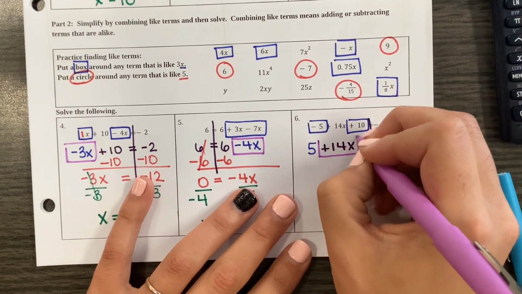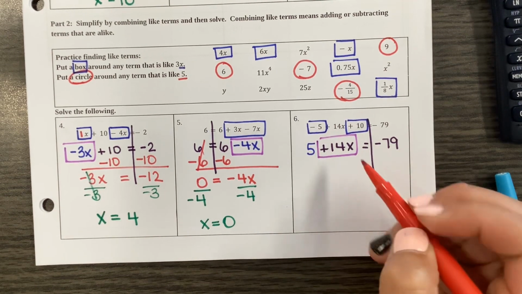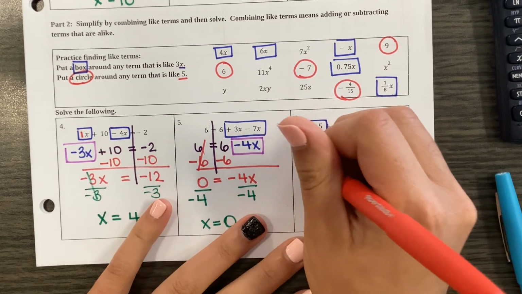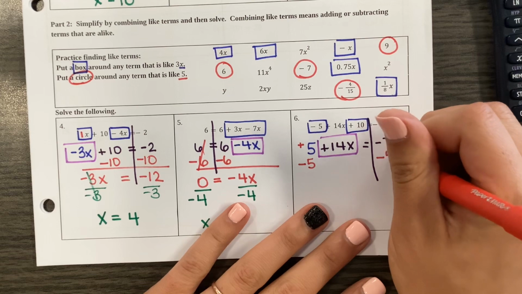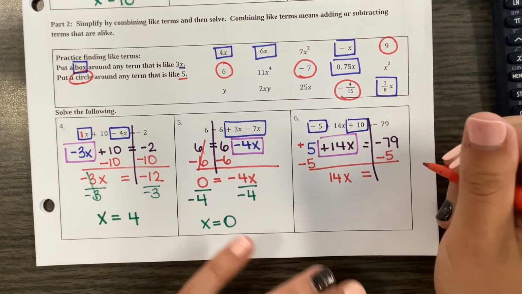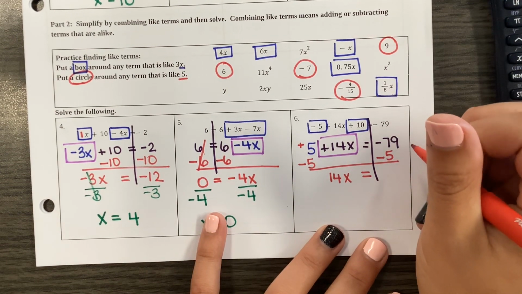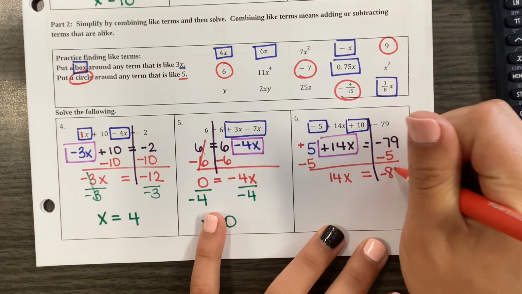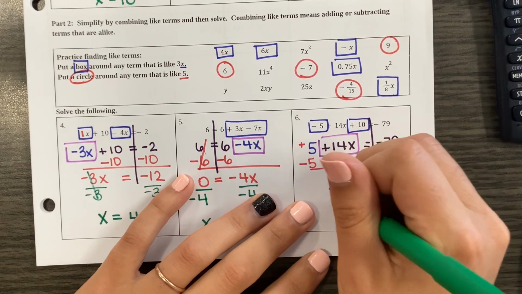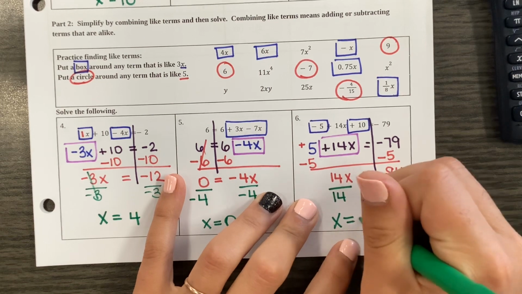I have to get that plus 14x by itself. Again, this is a tricky one. This 5 has to go away. It is a positive 5 because we don't see a sign in front. Opposite of a positive is a negative, so I'm going to subtract 5 from each side. 14x equals a negative 784. I'm going to divide by my 14, and we get a negative 6. X equals a negative 6.